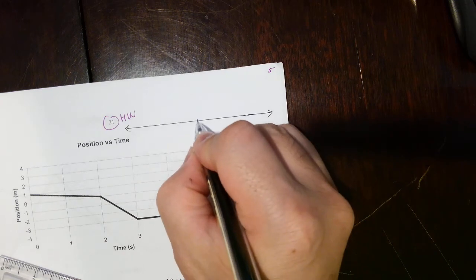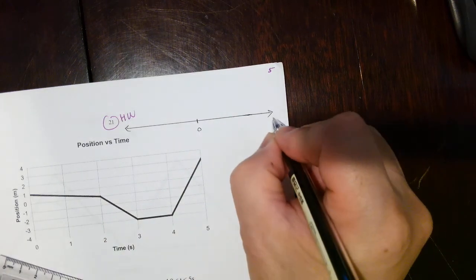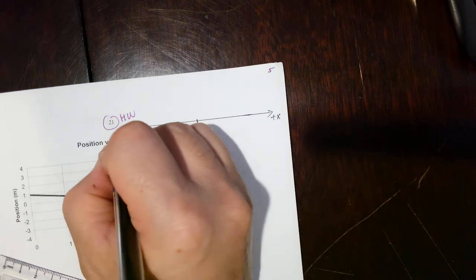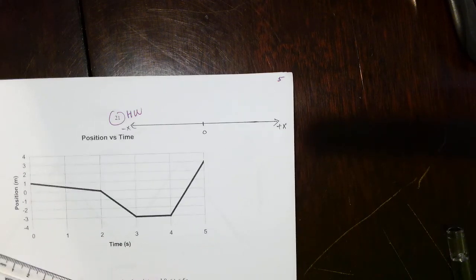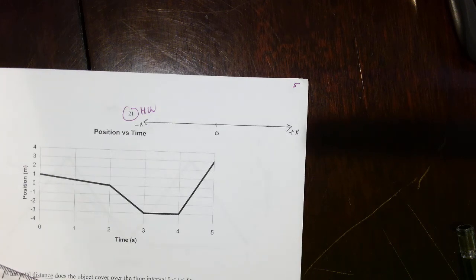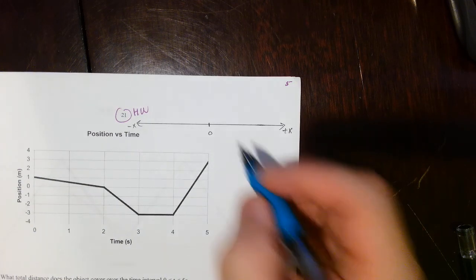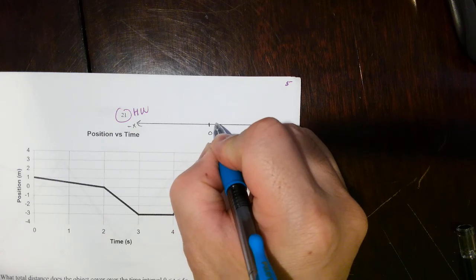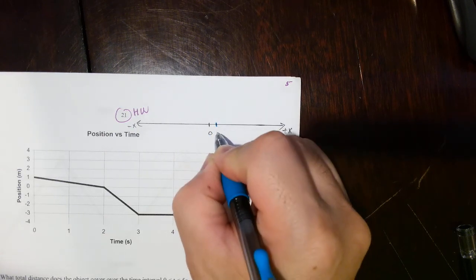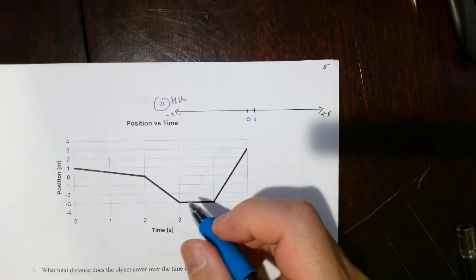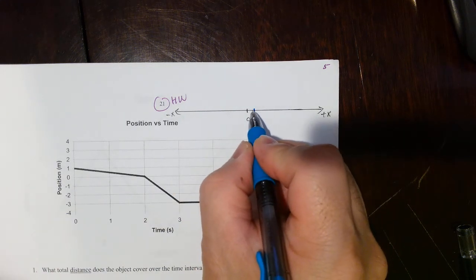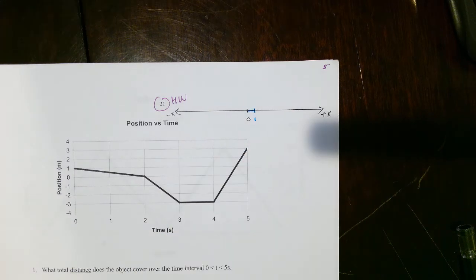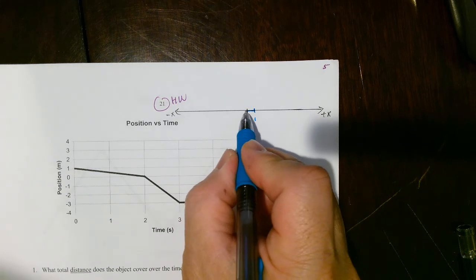Here is your 0, let's say, and this is the positive x, and this is the negative x. And this time, we will start at positive 1 right here, and then we travel all the way to 0 in 2 seconds. And then in 1 second, it travels all the way to negative 3.